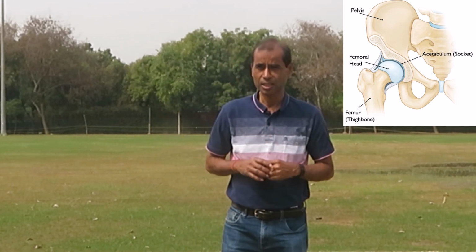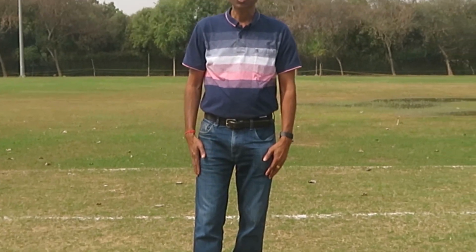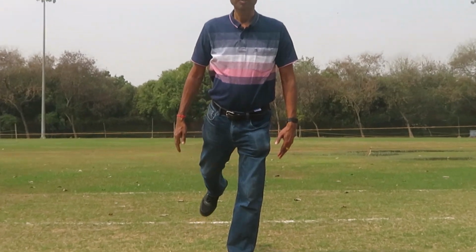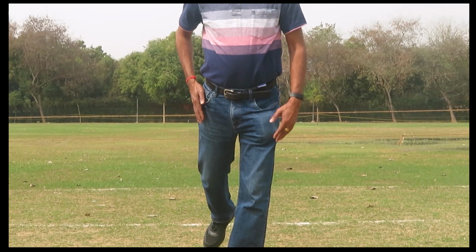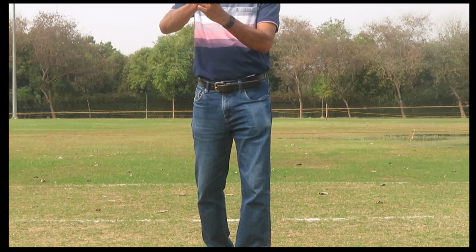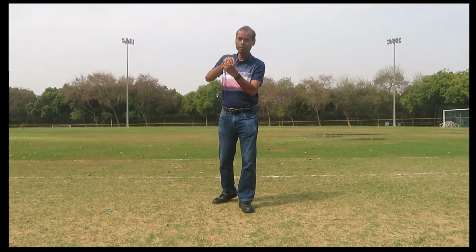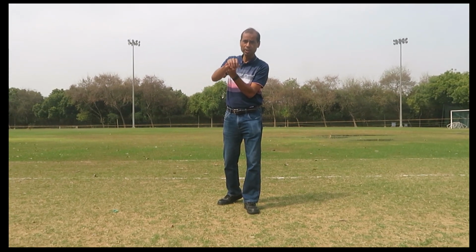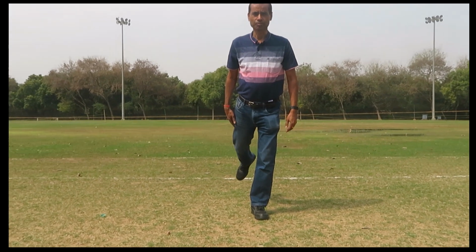The first way is where our leg is going backward, going this way. Here the pelvic bone and the femoral head are going backward, so there is a sliding here. This is called extension.